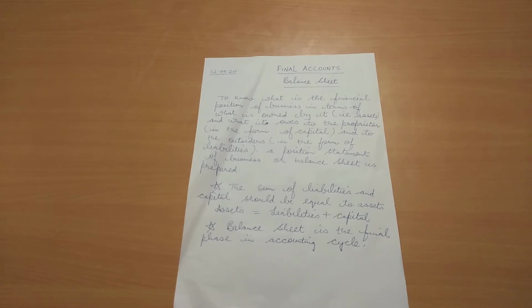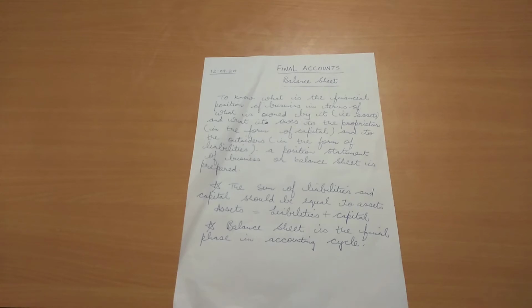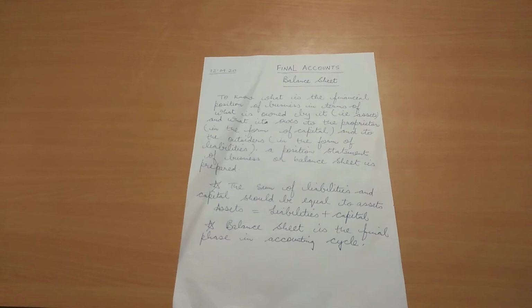When we talk about the trading account, children, the trading account discloses either gross profit or gross loss. While the profit and loss account discloses the net profit or net loss. So, to know the financial position of the business in terms of what is owned by it, that is its assets, and what it owes to the proprietor in the form of capital and to the outsiders in the form of liability, a position statement needs to be made. That is, a balance sheet needs to be prepared.